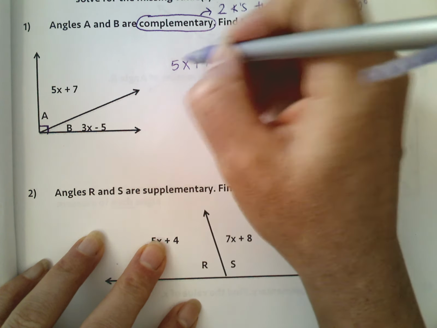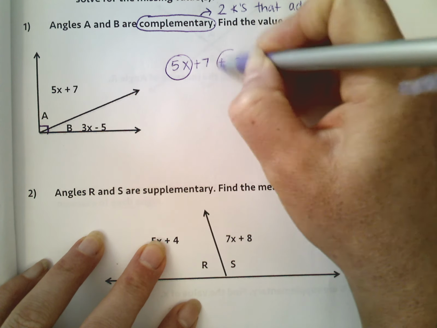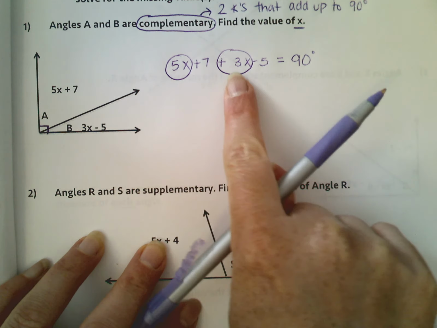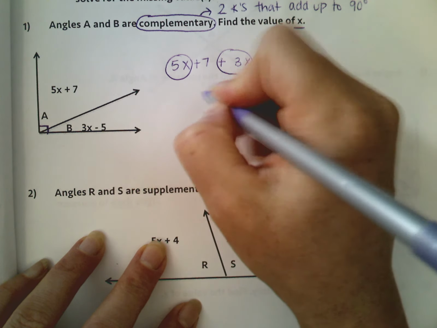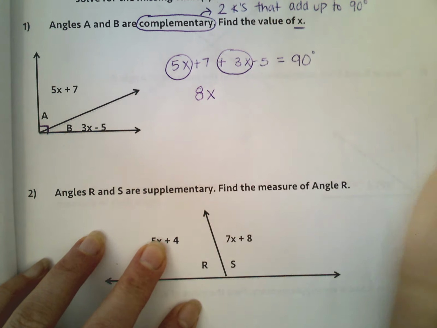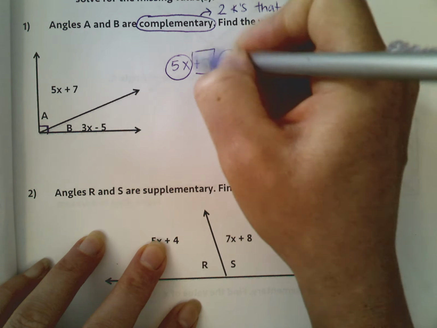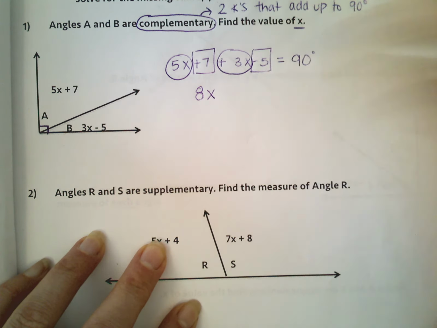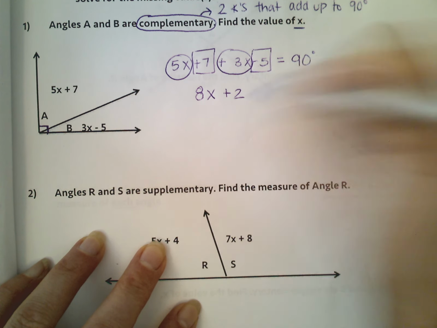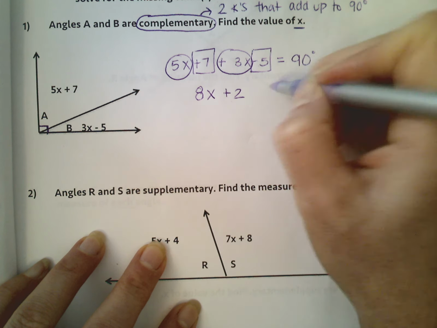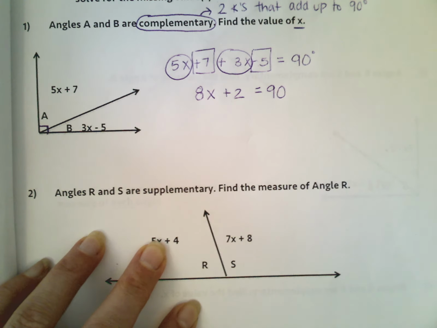The 2 like terms I see immediately are 5x plus 3x. Remember to include that sign. So 5x plus 3x's is 8x's. And I'm going to combine my constants, my plain numbers, positive 7 and a negative 5, make sure you include those signs, is positive 2, equals 90 degrees. And now you have a simple 2-step equation that we've been pretty efficient at solving throughout the school year.